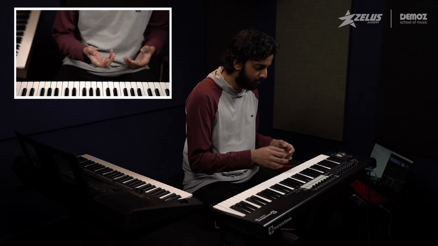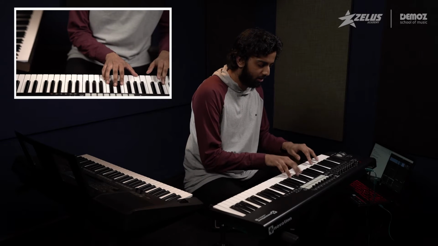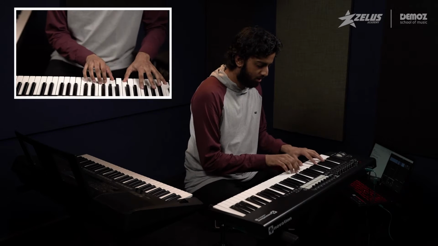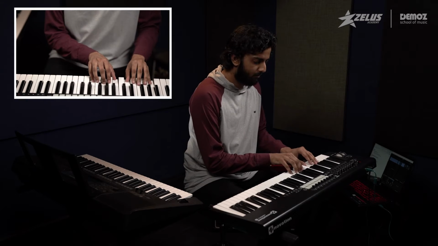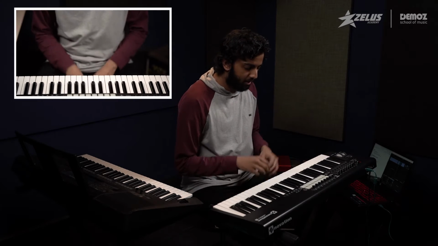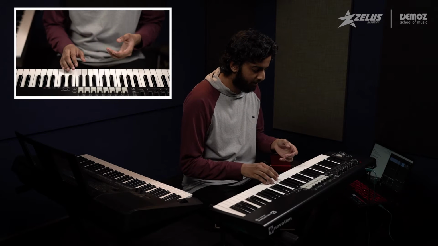Let me just play you a riff. So if I play you something like this. Right. Now, if I change the scale and play almost the same thing, it would be something like this.